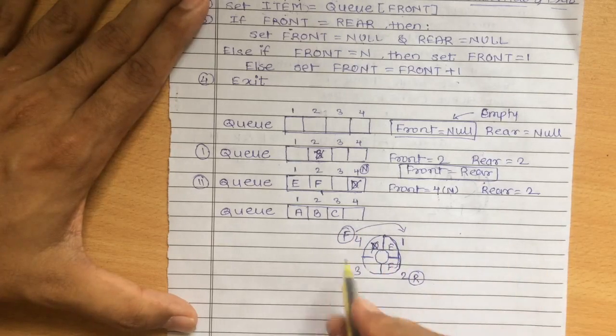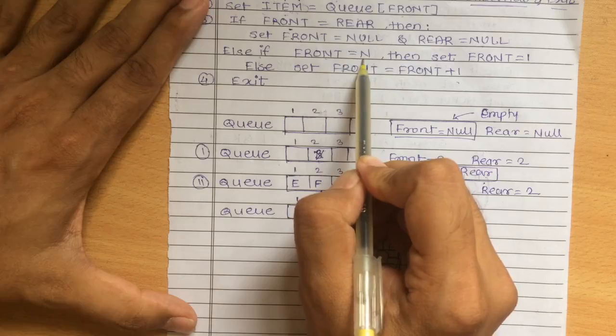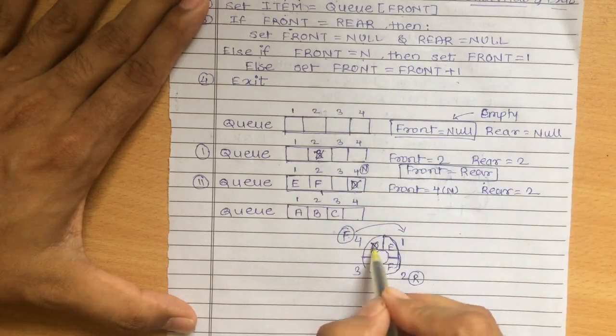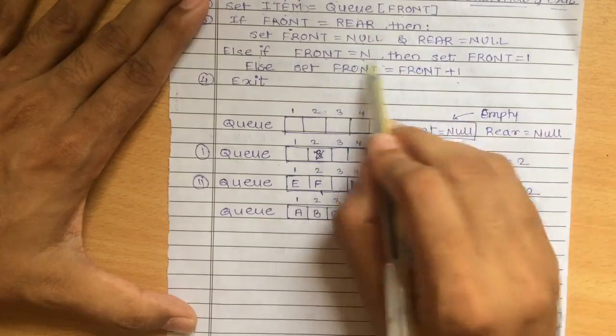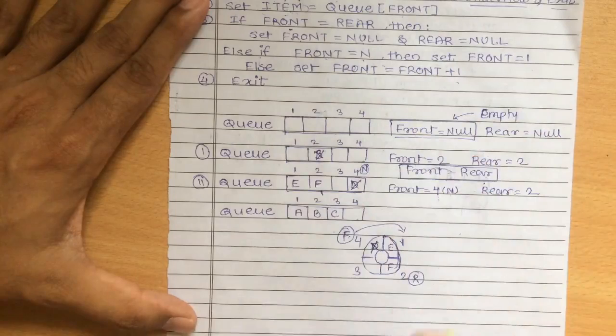So in such a case, that is, if front is equal to n, then what are we going to set? After removing that element, we are setting this front to the first location. So I have directly set front to 1. Okay, so this is the second possibility.